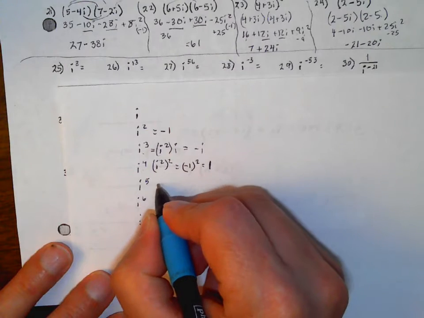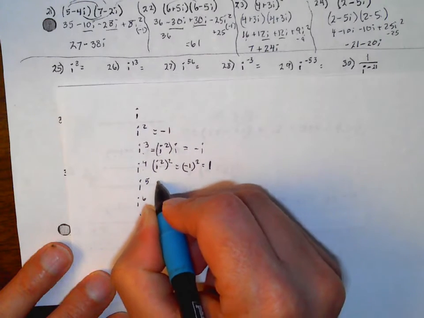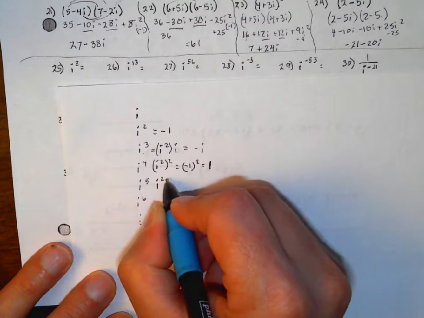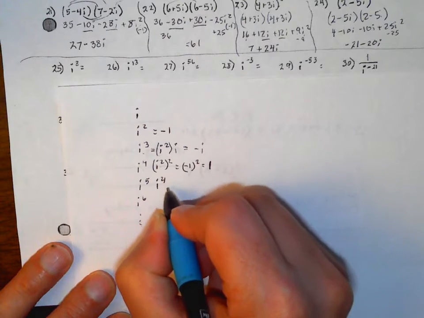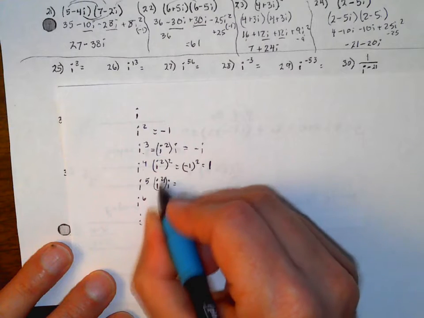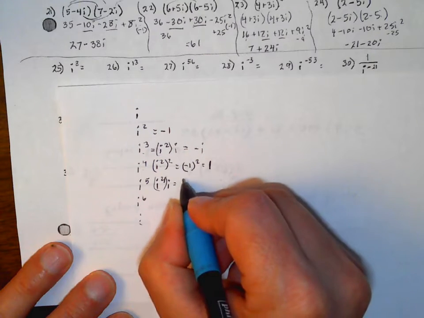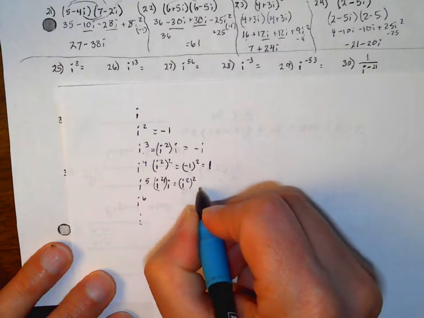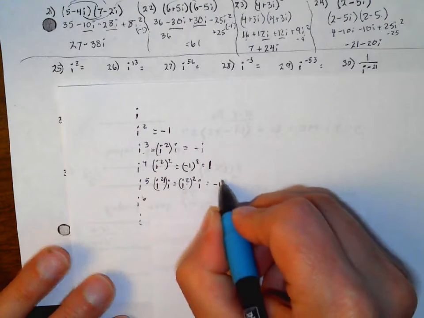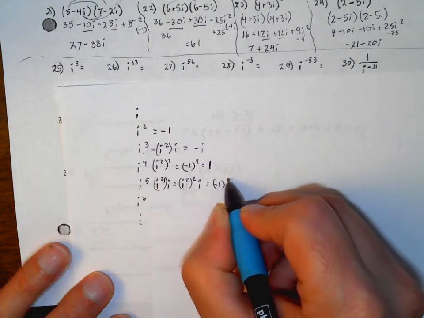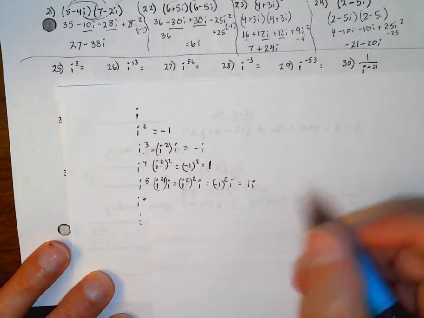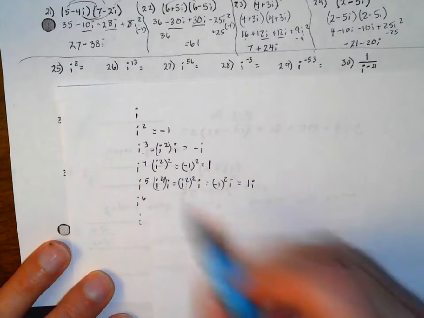i to the fifth would be, okay, we can't take i squareds out right away. So it'd be i to the fourth times 1i, right? Now to simplify i to the fourth, we know that's i squared squared times this other i here. So i squared is -1, -1 squared is 1, times i. And it keeps going in a pattern like that.